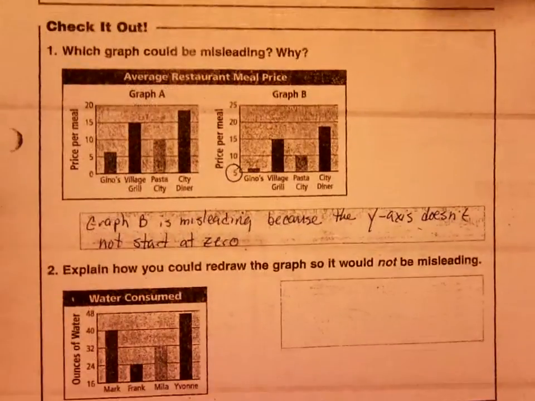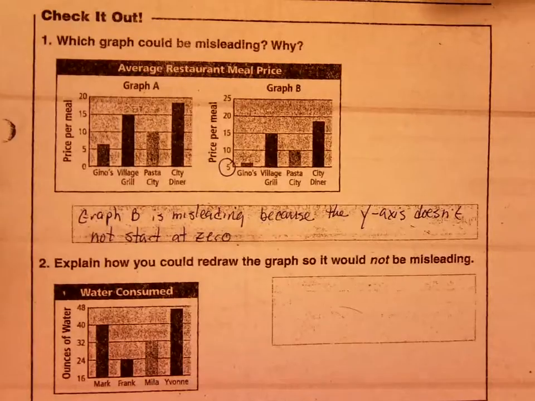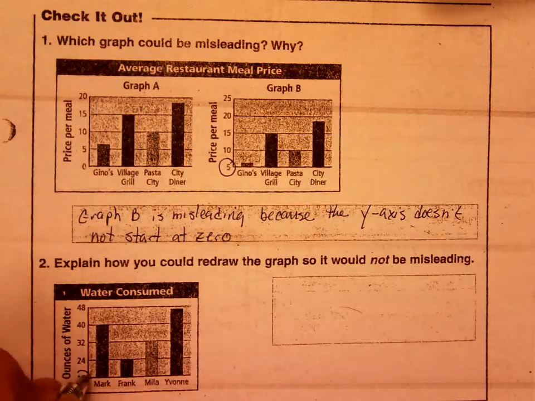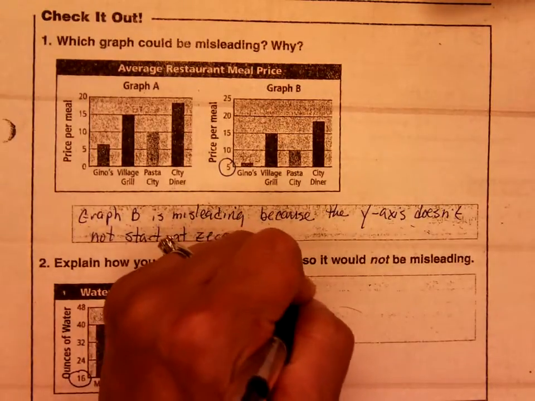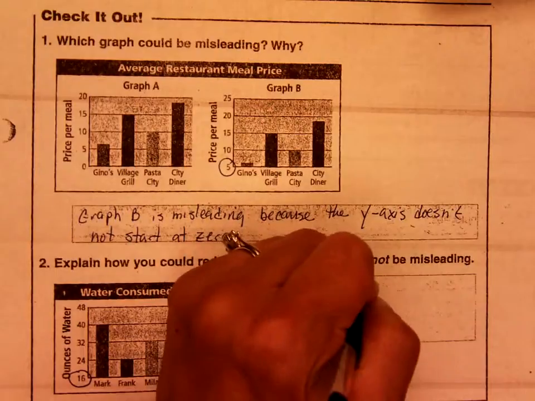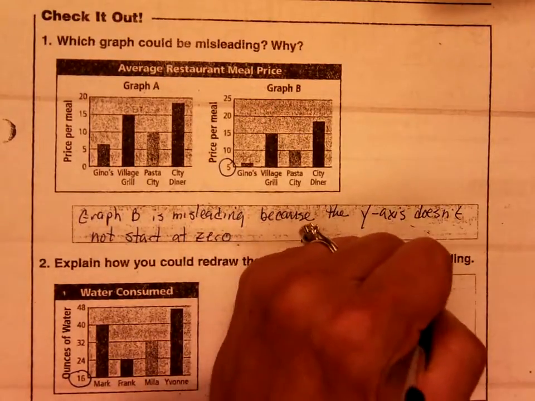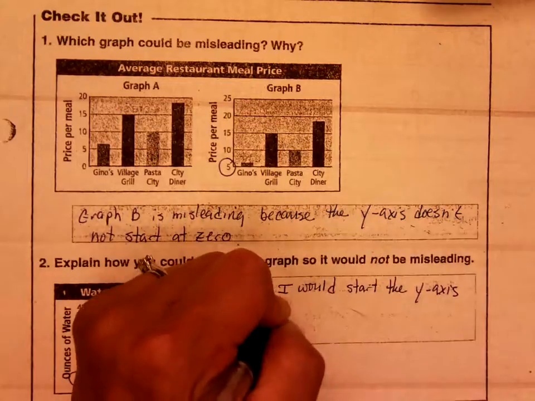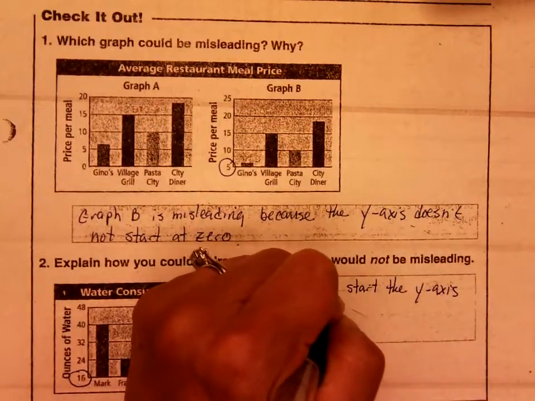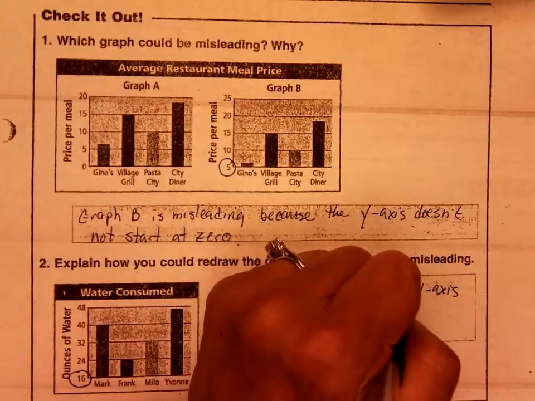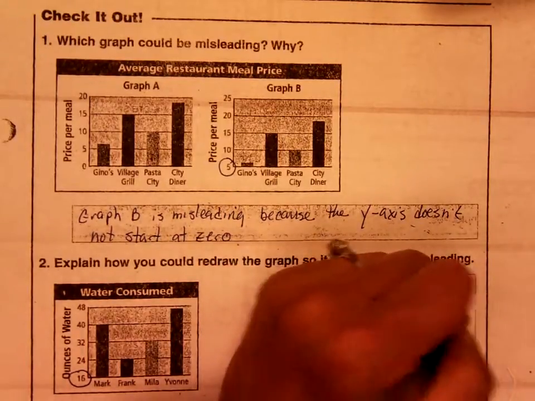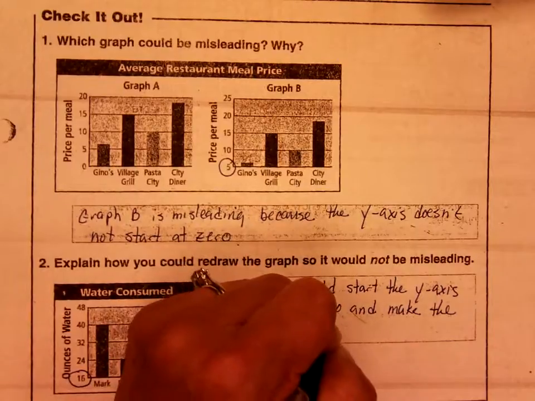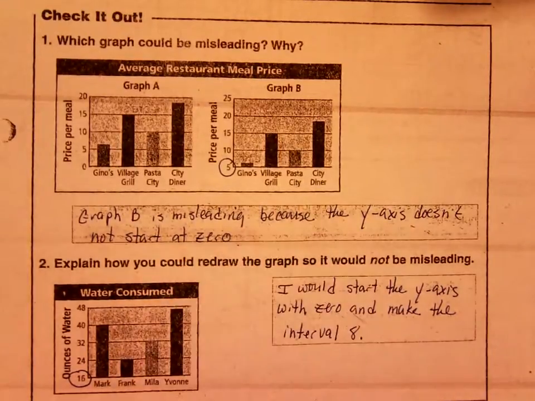Explain 2. Go ahead and try number 2 on your own, and when you're ready, push play. It says, explain how you could redraw the graph so it would not be misleading. Well, look at this. Does it start at 0? It does not. So, say I would start the y-axis with 0 and make the interval 8, because you got to tell me what you're counting by once you get to 0.